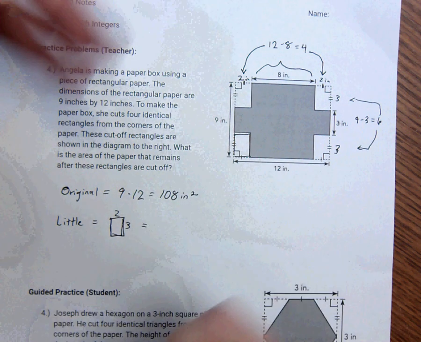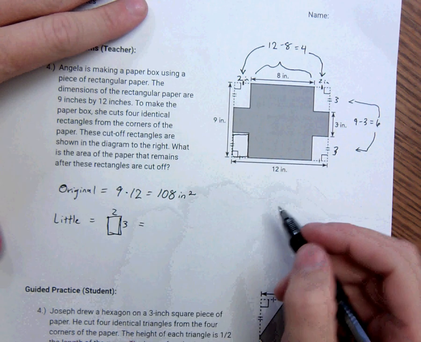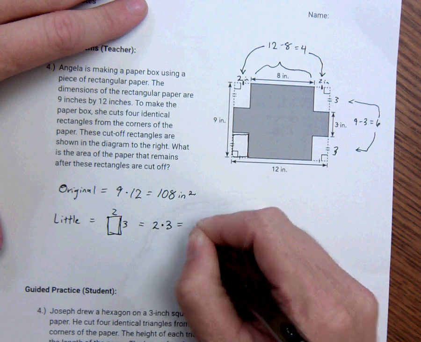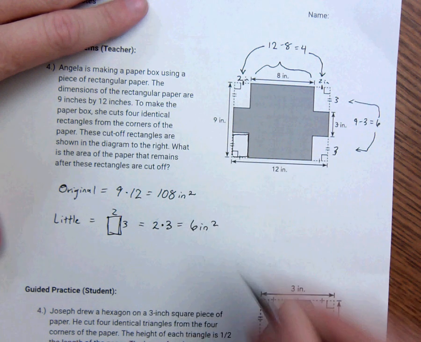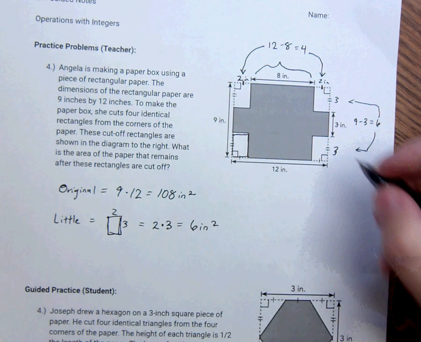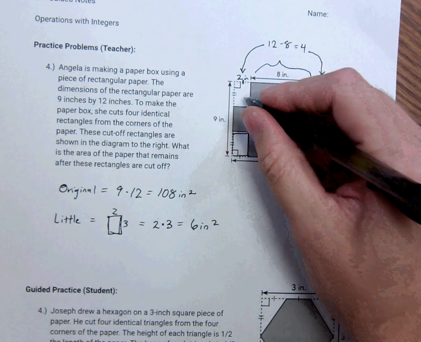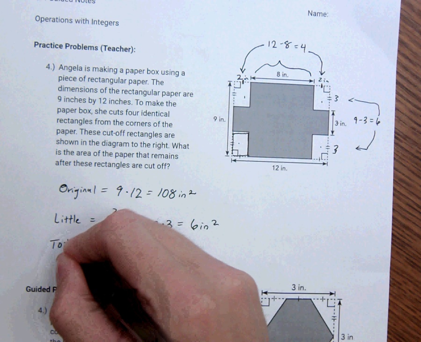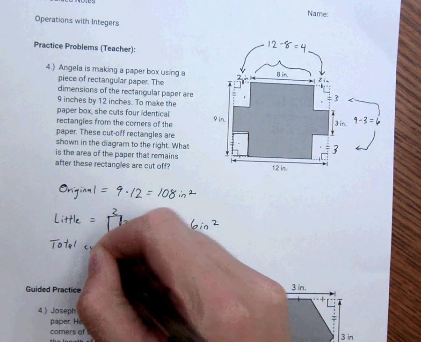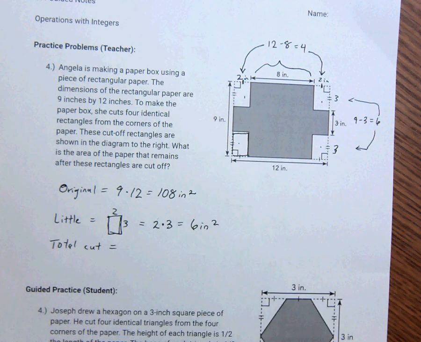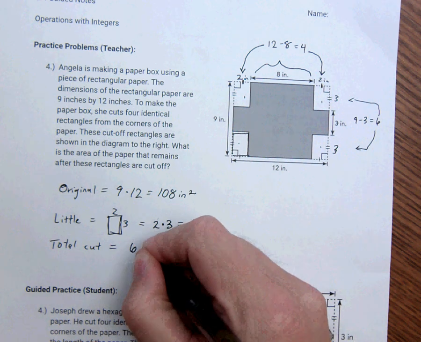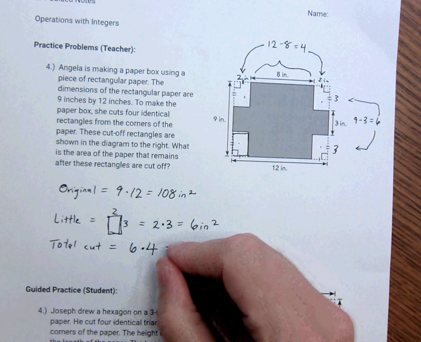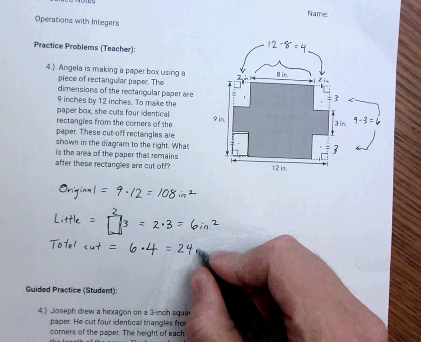So remember, to find, I should have said this here, to find the area of a rectangle, we just do base times height. So that's going to be 2 times 3, which is 6 inches squared. We also need to realize that there are 4 of these that are cut out from the original one. So total cutout is equal to 6 inches times 4, because there's 4 of them, which is 24 inches squared.